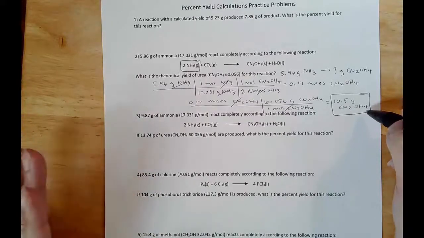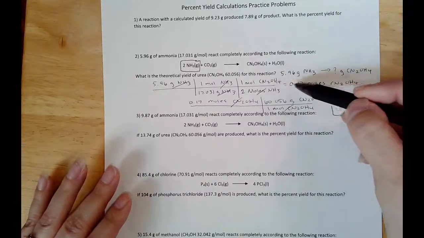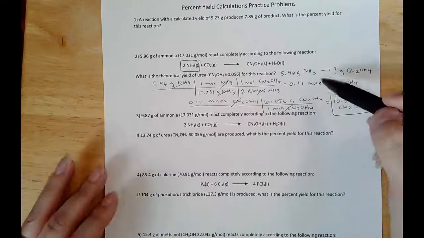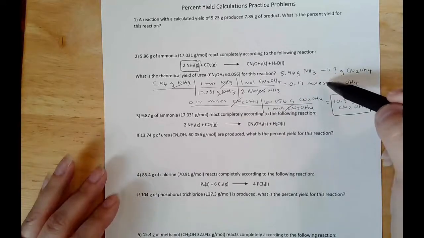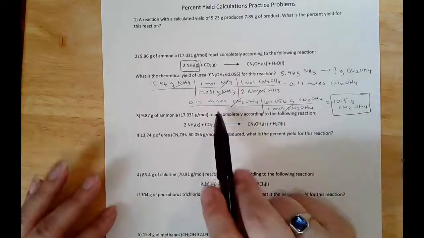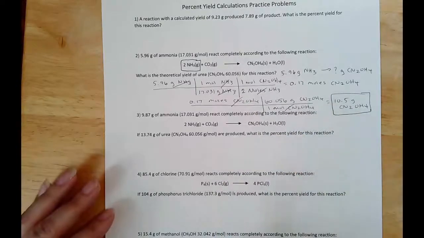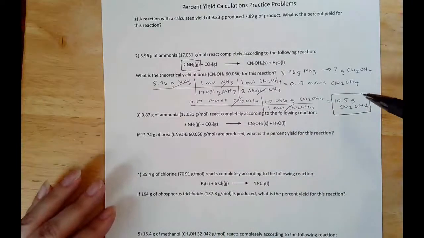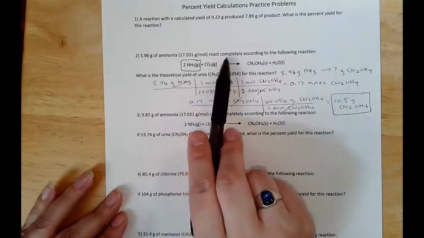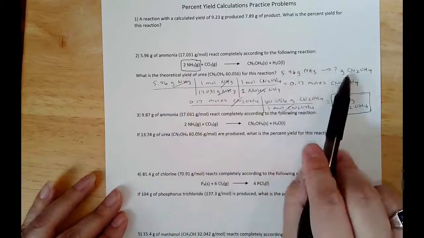Again, I didn't stop here, and I really should have continued this and done this conversion factor, but I forgot. I didn't stop here because if you scan ahead on this sheet, most of it's in grams, so that's why I just did the conversion of moles of urea to grams of urea there. So that's number 2. This was calculating theoretical yield. We took our limiting reactant, which was already identified for us, and we converted it to grams of our product, right?